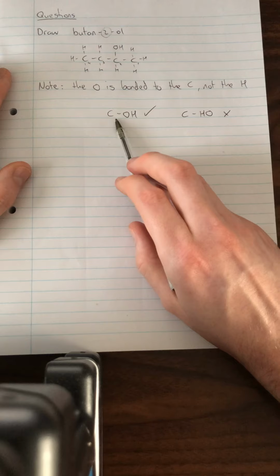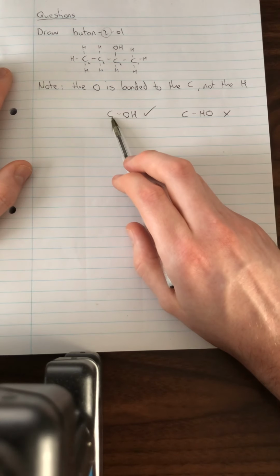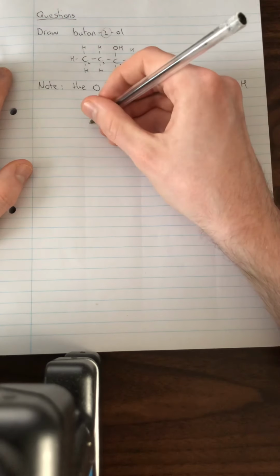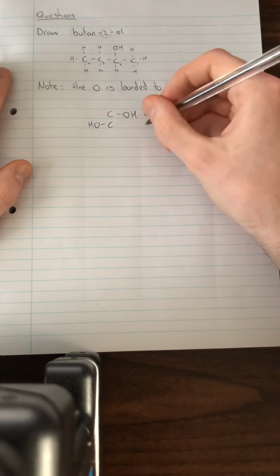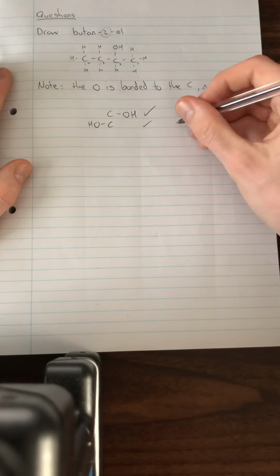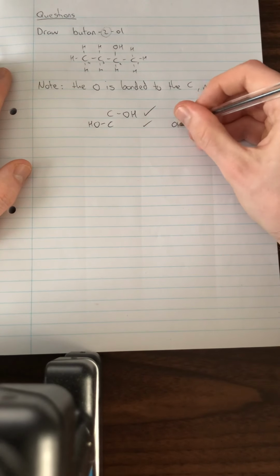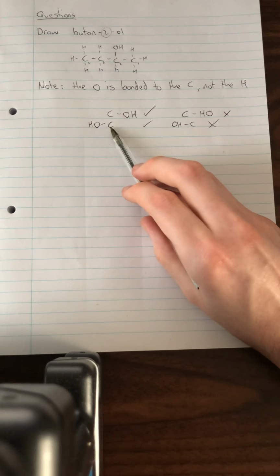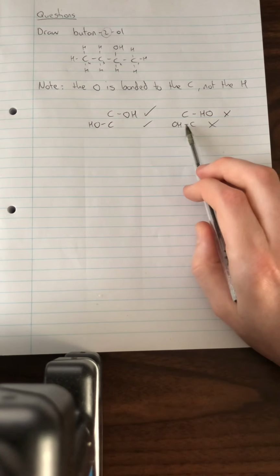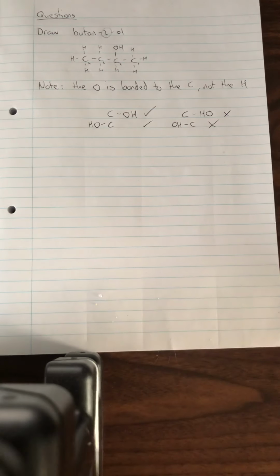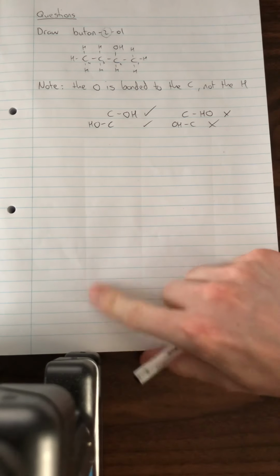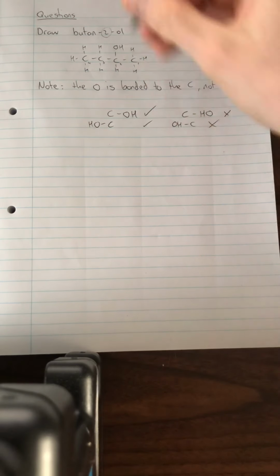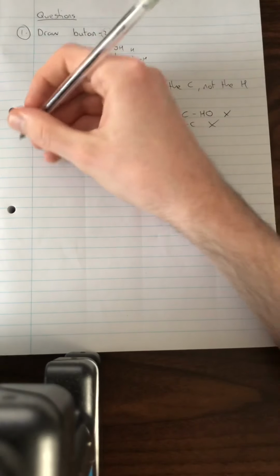You need to make sure that the carbon is attached to the O. If we were to draw it this way, that's right. But if we were to do it like there, that's wrong. The carbon has to be bonded to the O. It can't be bonded to the H. A lot of people make that mistake and they lose a mark for it. It's such a silly mark to lose. So that's question 1.